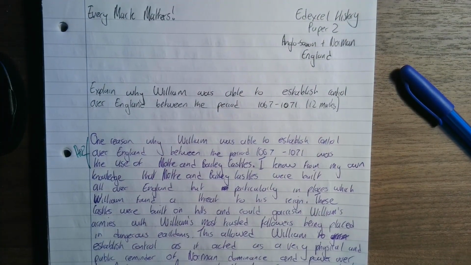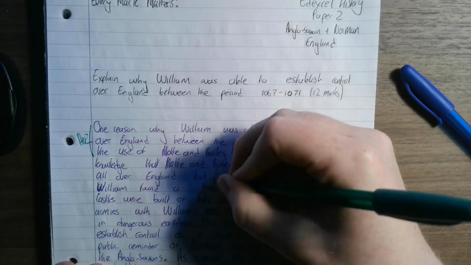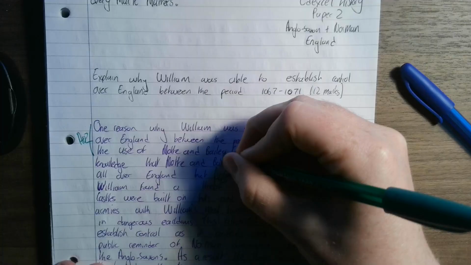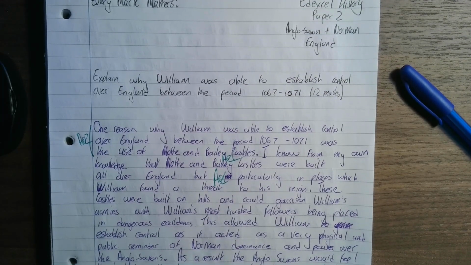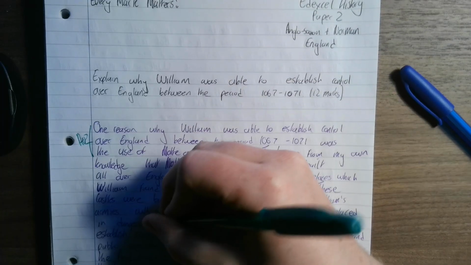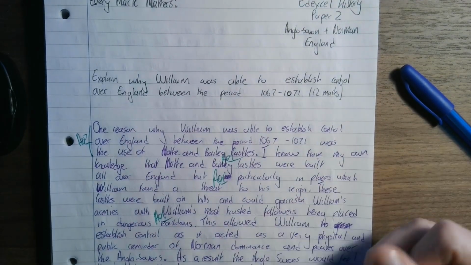There's my first reason. Now let's have a look at the evidence I'm going to include. I know from my own knowledge that motte and bailey castles were built all over England, but particularly in places which William found a threat to his reign. There's my first facts. These castles were built on hills, and could garrison William's armies, with William's most trusted followers being placed in dangerous earldoms. Right. So what I've done there is I've got two facts in there.